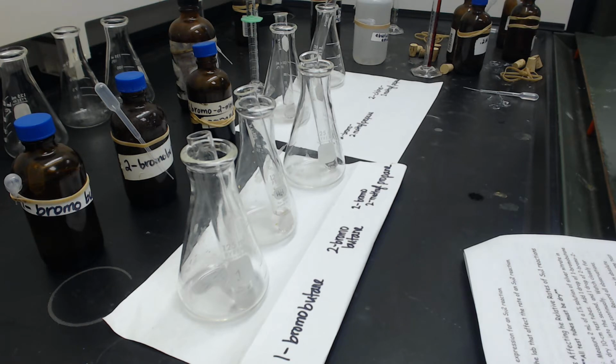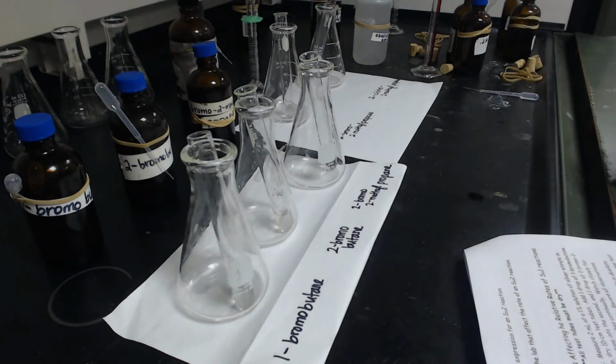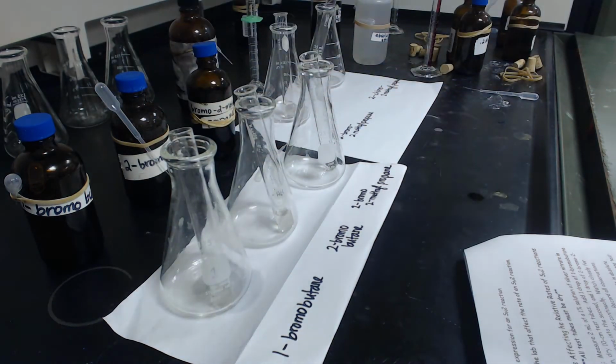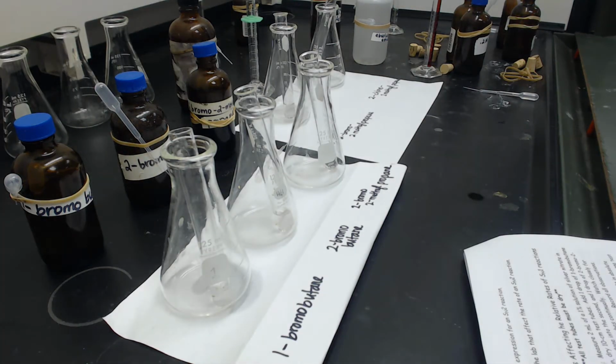So, again, let me try this, see if it's better. It might be too bright with that light on, but I can't tell. I think I'll keep it on. All right, I'll hold the test tubes in front of the camera.